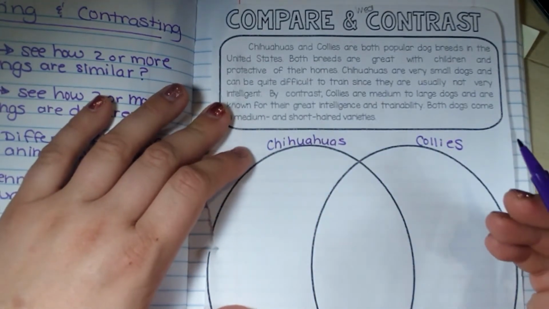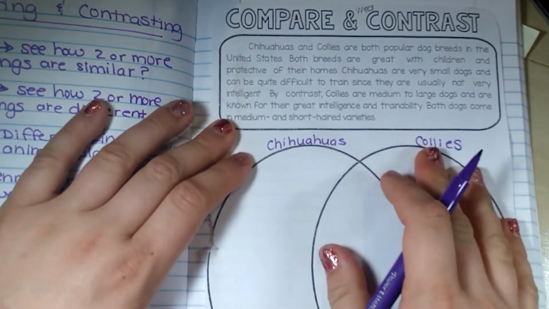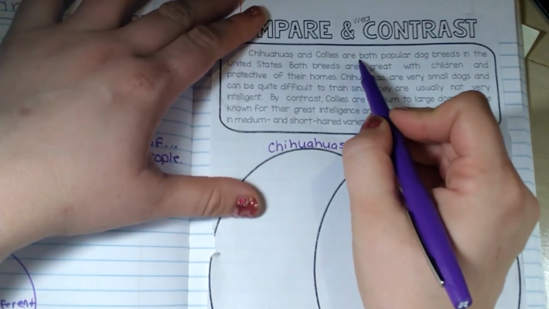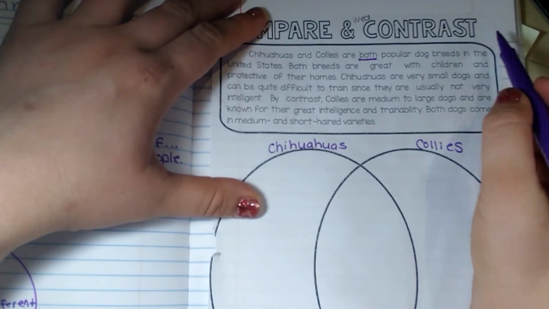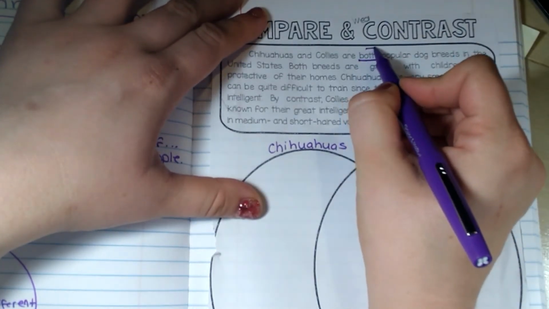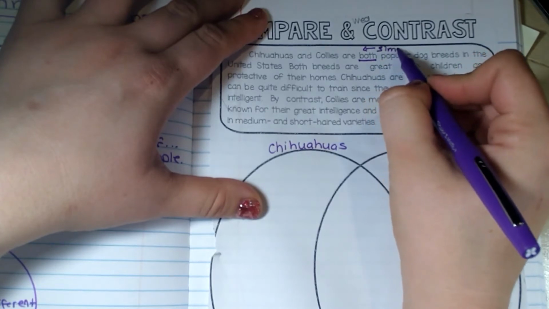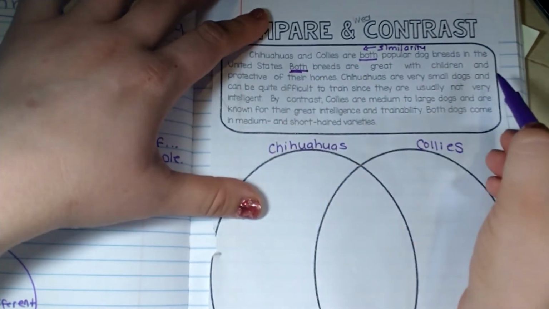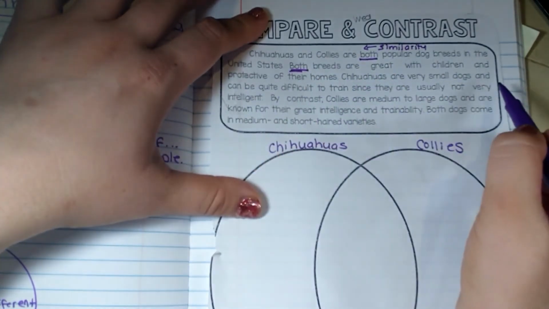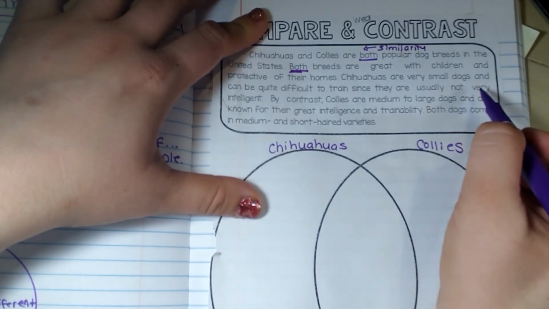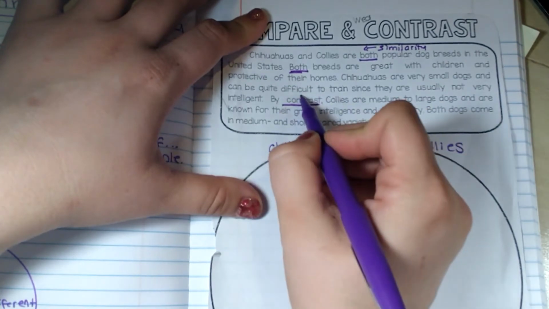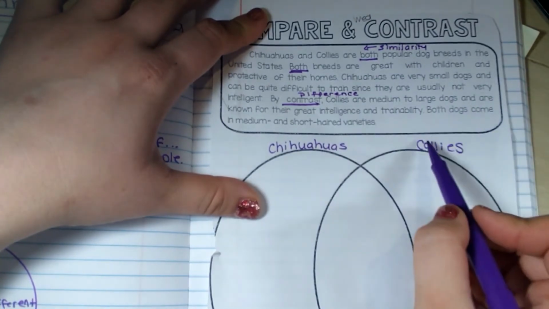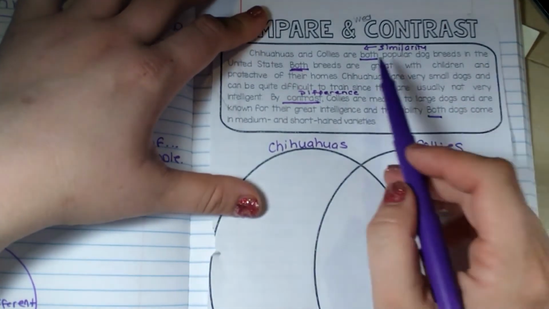Okay, so there are some keywords here, and I'm going to underline the keywords that tell me similarities and differences. So the word both, they are both popular dog breeds, tells me that they have this. This is a similarity. Both are great with children and protective of their homes. By contrast, that's a difference. It's saying the opposite happens. And both as well.